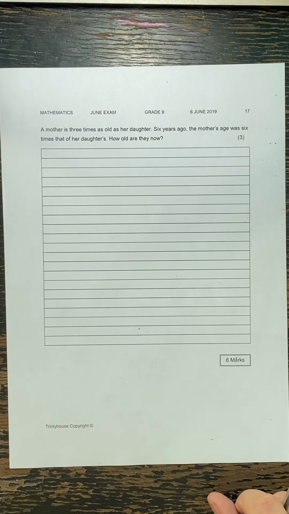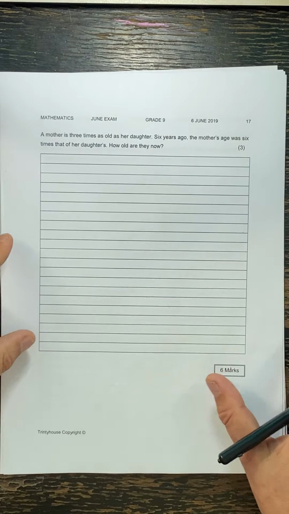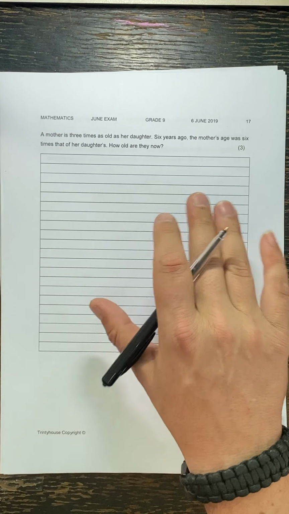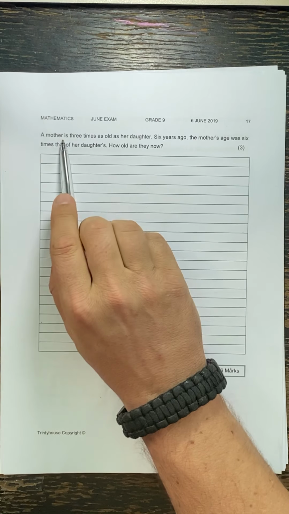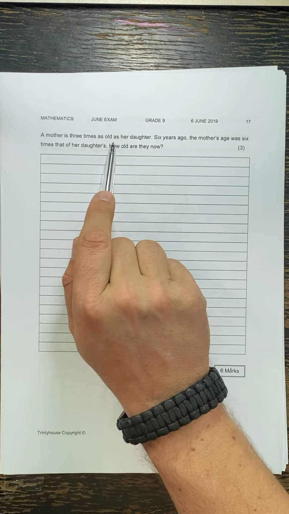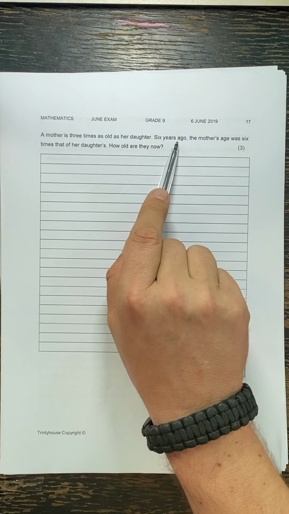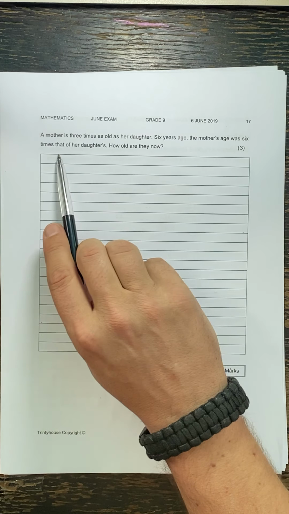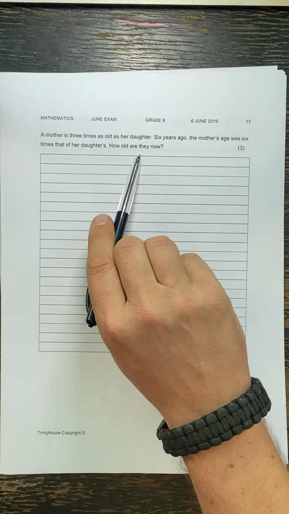Okay, it's a word sum. Maybe I can go through this one with you guys, just to show you. Guys, the memos are up on Teams, so you can always have a look at the solutions. So this one says here, a mother is 3 times as old as her daughter. 6 years ago, the mother's age was 6 times that of her daughter's. How old are they now?